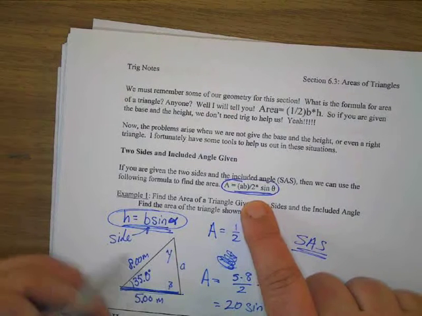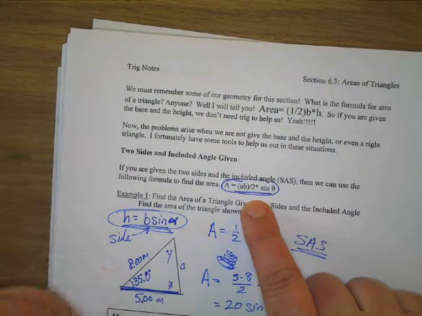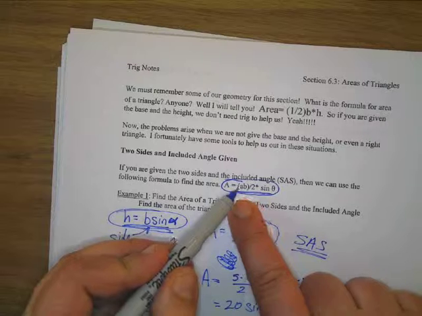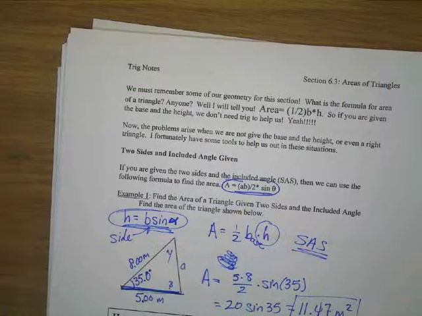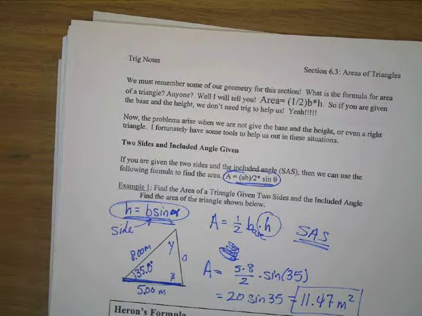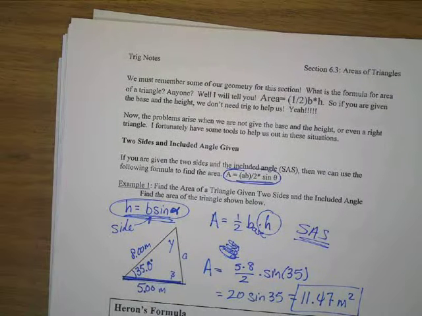In our case, they didn't give us side A, they gave us side C. So ours would have been C times B over 2, sine of alpha. It doesn't matter which two sides. If they give you two sides and the angle between them, you use that. Okay?